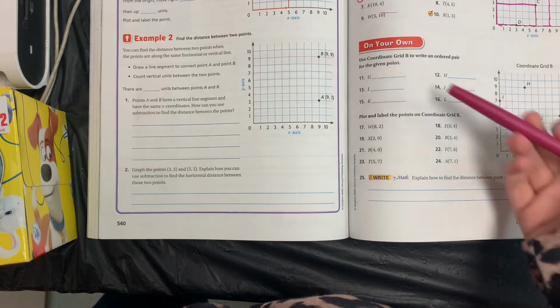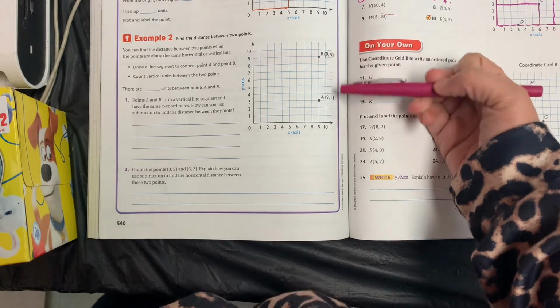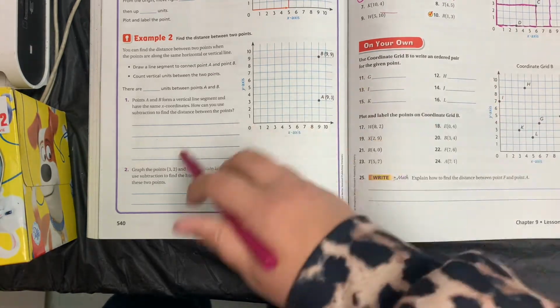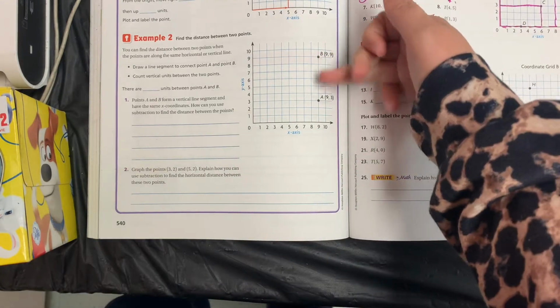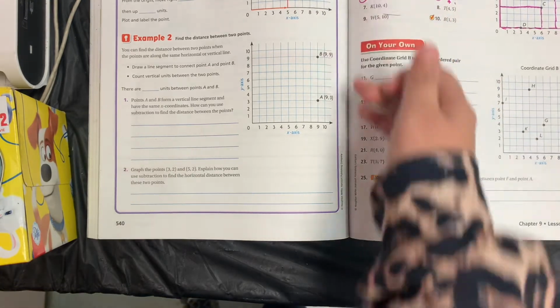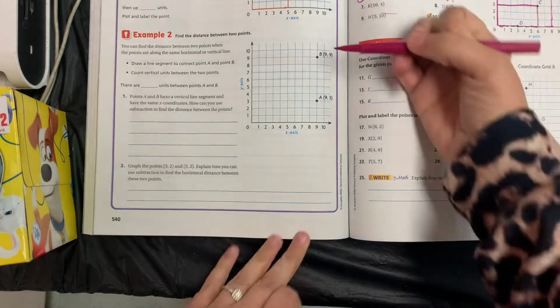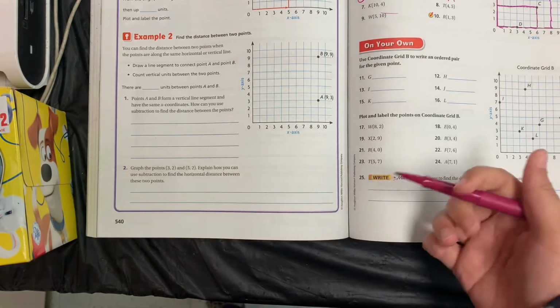So you can see here, I have 2 points labeled. B is at 9, 9. A is at 9, 3. If I want to know the difference between point A and point B, I simply need to draw a line segment to connect those 2 points. And then I'm simply going to count the vertical units. Okay, so in this case, it's vertical units because they're up and down. Now, if we had another point over here, it would be side to side.